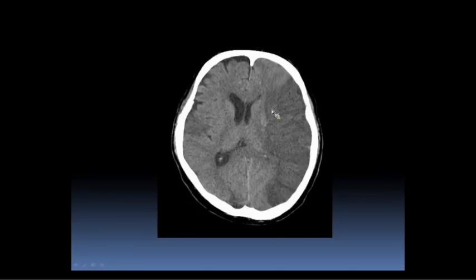So here is a kind of a very large, complete MCA territory infarct, and it just kind of shows you the spared areas are the PCA and ACA territories. So this is MCA, this is ACA, and probably a little bit of anterior MCA here. And this is the PCA territory back here. So, kind of medial parieto-occipital, medial temporal is PCA.